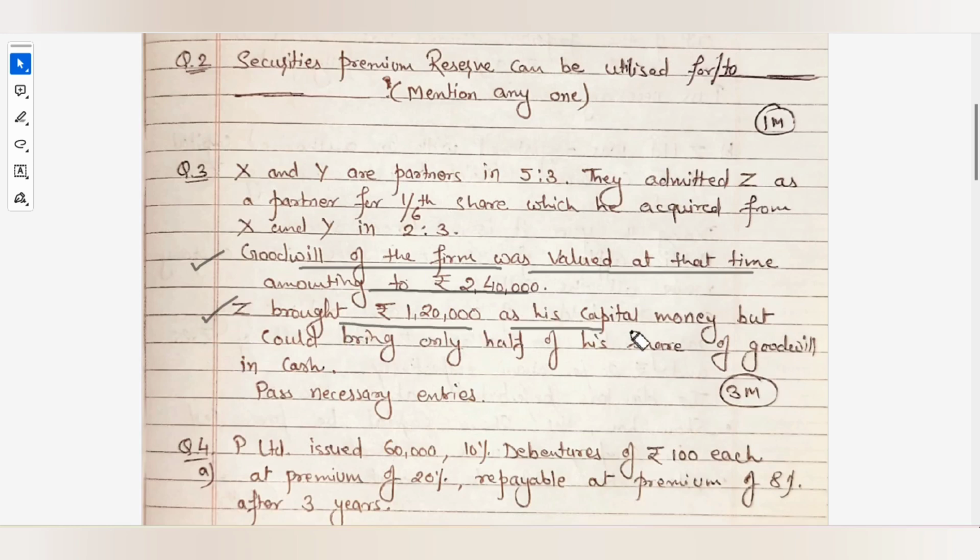Jet brought rupees 1,20,000 as his capital money, but could bring only half of his share of goodwill in cash. So it is clearly mentioned that the new partner has contributed rupees 1,20,000 against his capital, but while calculating the amount of goodwill share, he has brought only half of his share of goodwill in cash. So we need to pass necessary entries for all the above transactions, and it carries 3 marks. So let's have the answers by means of the entries of these transactions.